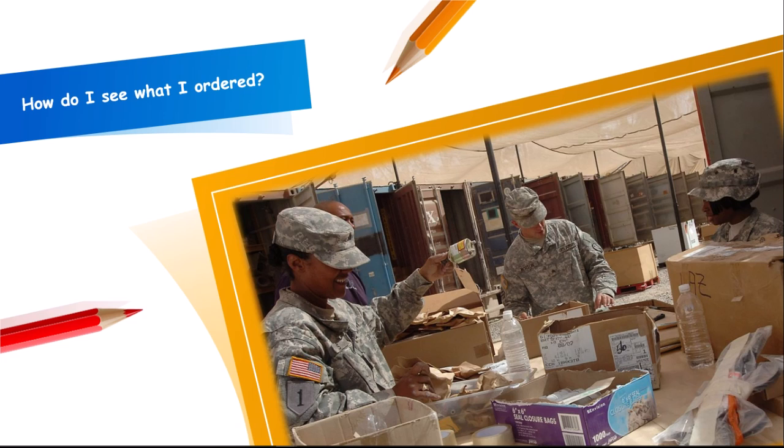There are different transaction codes that you can use to see what you ordered in the system. I'm going to be talking about the 3 main transaction codes that can be used for unit supply personnel. Those transaction codes are MB25, ME5 Alpha, and ZProstat.